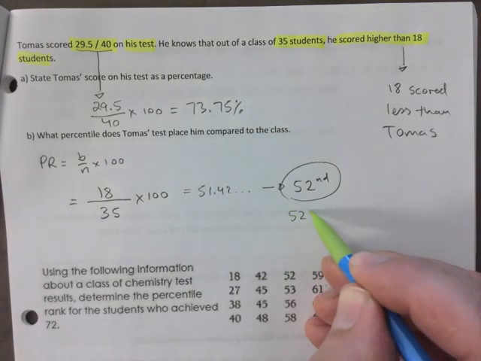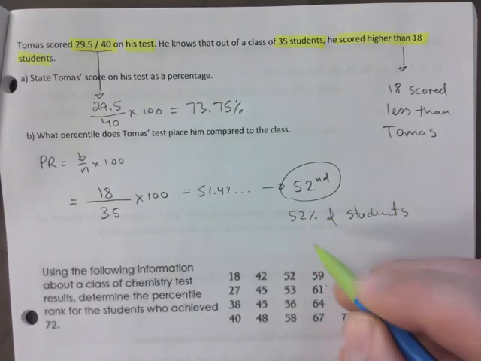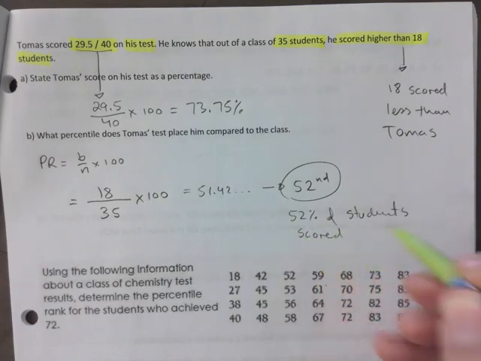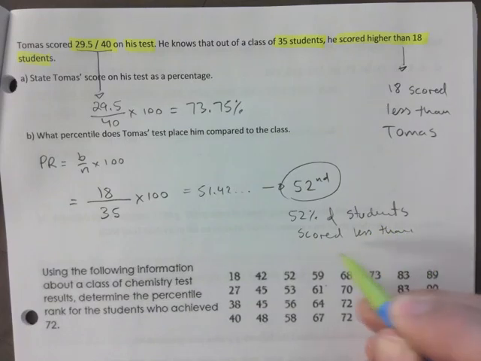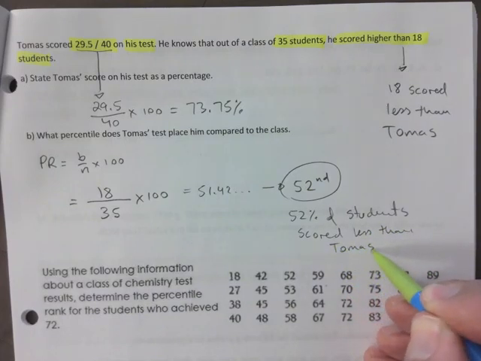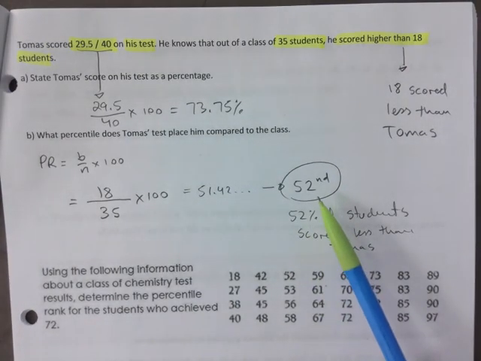So 52% of students scored less than who? Than Thomas, right? Now we have a name attached to the actual score. So this is almost in the middle, right? It's 52 below, so almost 50 above you. So you're kind of in the middle of the pack compared to everybody else.